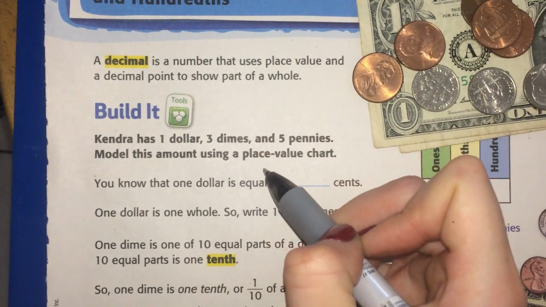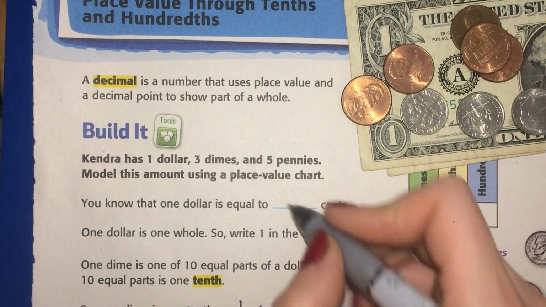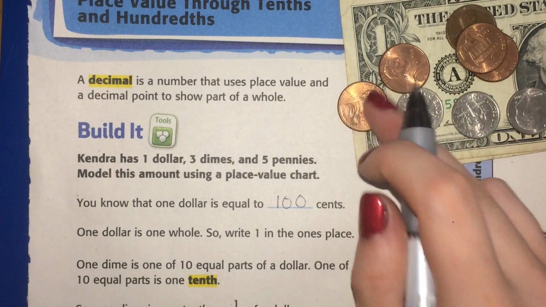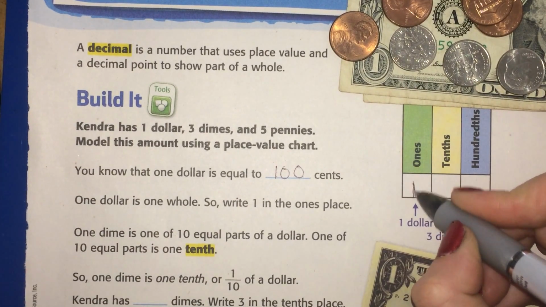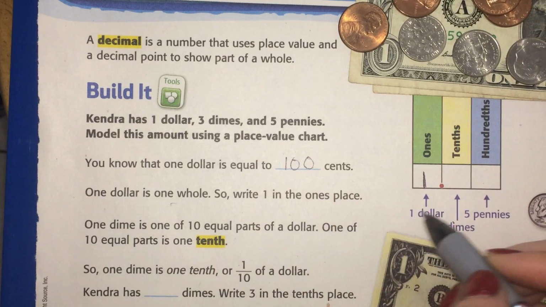Model this amount in a place value chart. Well, we know that a dollar is equal to 100 cents. Cents is pennies. So we have $1. $1 is the whole, so write 1 in the ones place.